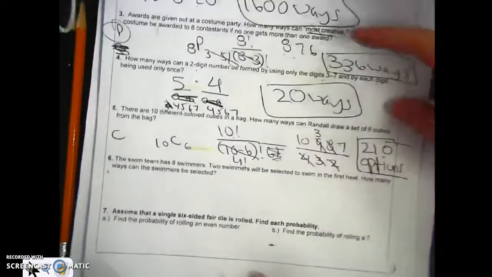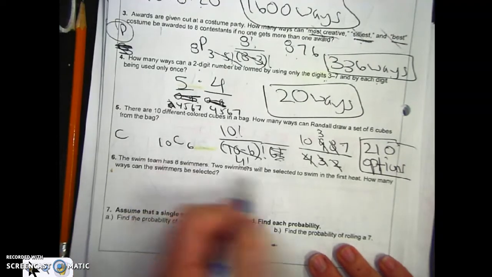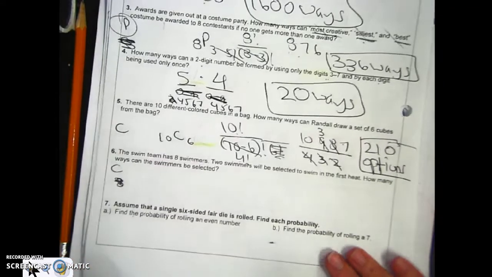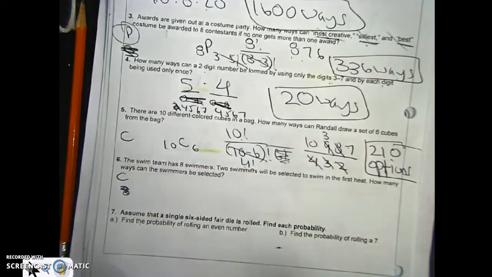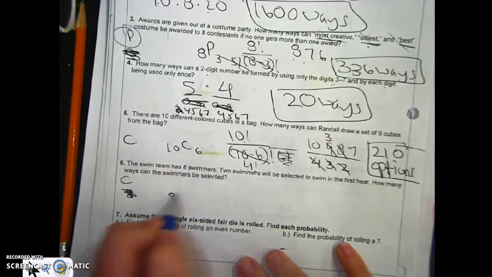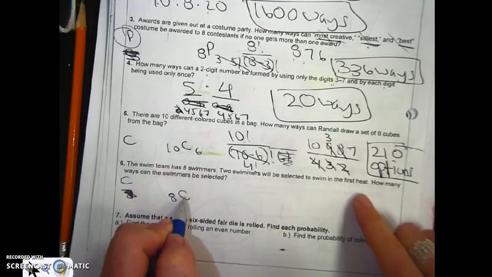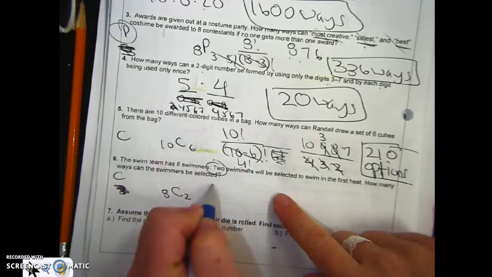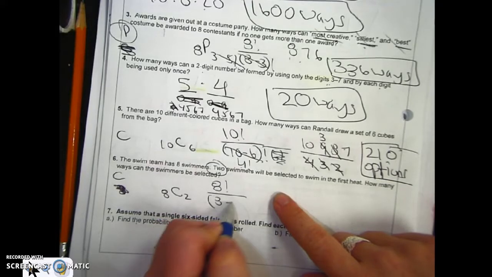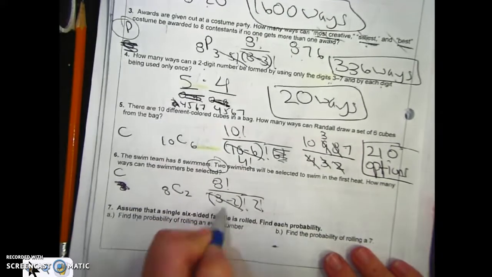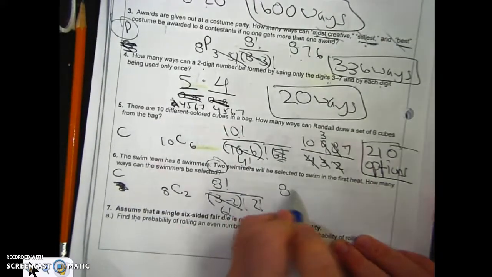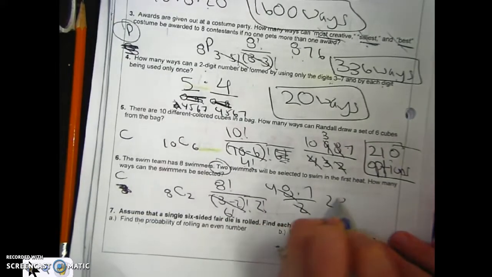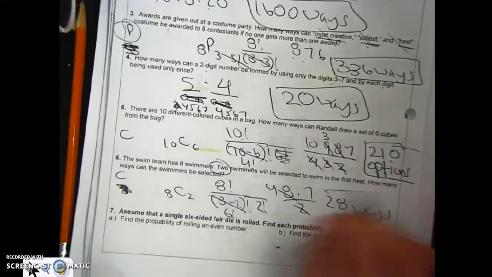Okay. Next one. Swim has 8 swimmers. They select 2. Wow, this is the exact same one. So we'll just say 8. So this is combination. It would be permutation if it was a relay, because who places first, second, third, and fourth is different. So that would be 8C2, so 8 factorial, 8 minus 2 factorial over 2 factorial. This is 6 factorial, 8 times 7 over 2, 28 ways. Okay?